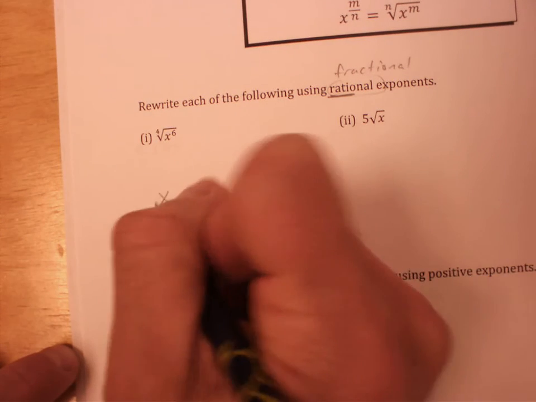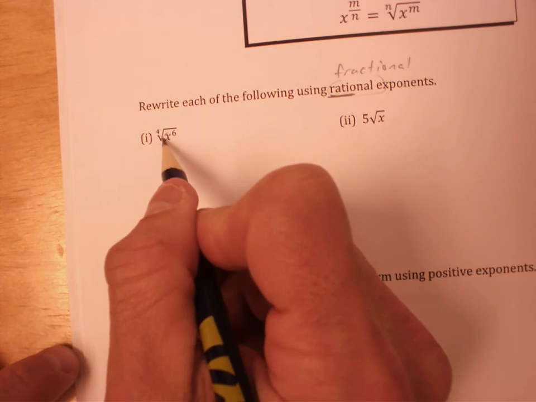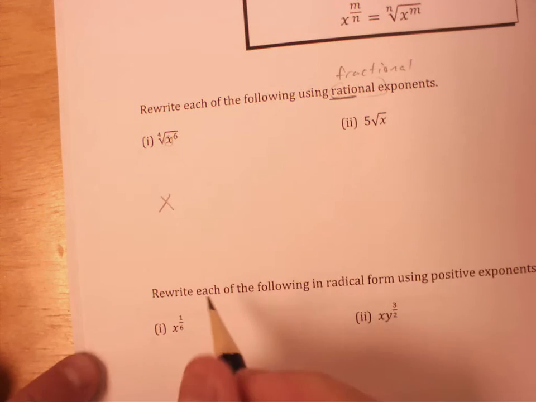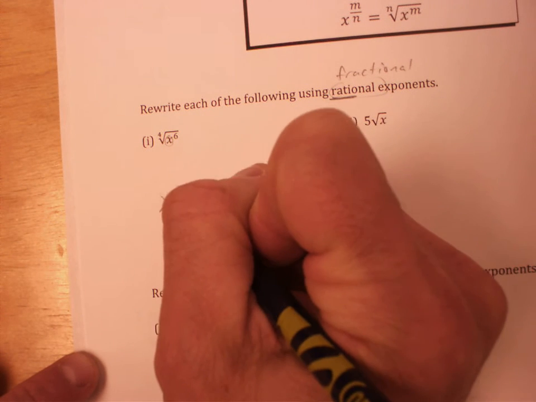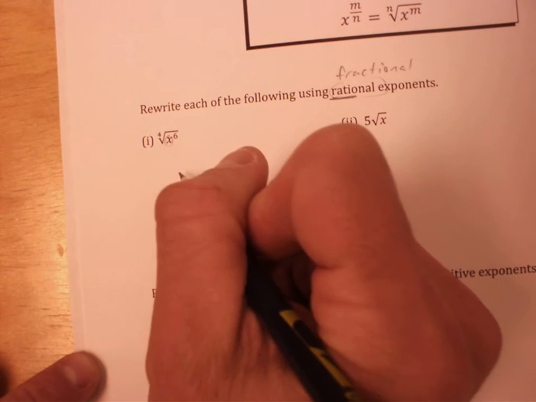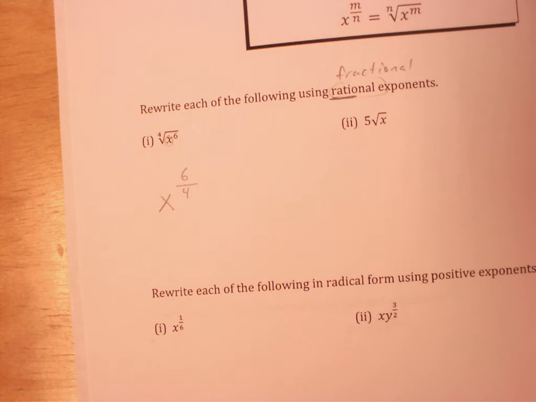So x is the base, right? It's the thing with the power underneath the radical. And remember, power over root. So since the 4 is the root, and the 6 is the power, looking like that. If you're thinking right now you can reduce that fraction, you can. We're just not going to.